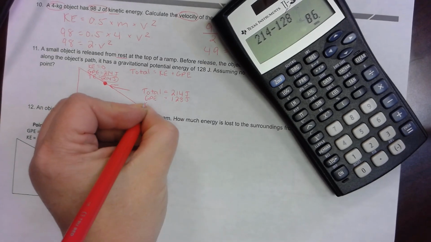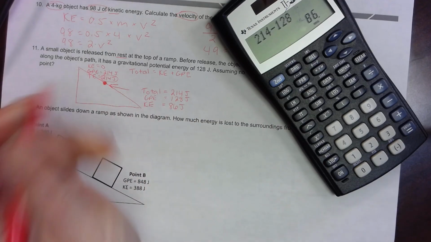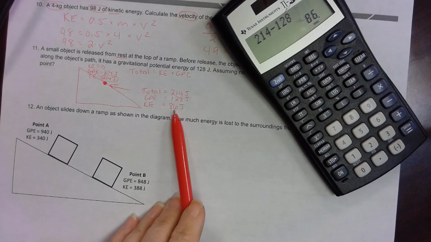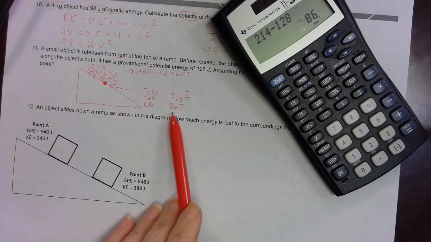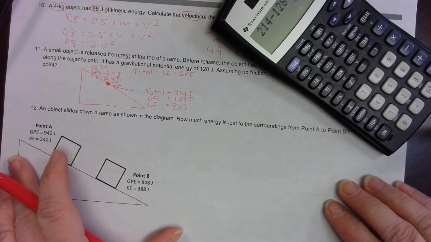That tells me that at this point down the ramp, it has accumulated 86 joules of kinetic energy. Now, where could I go from this? If I know the mass of the object, I can figure out how fast the object is going, which is kind of pretty cool. All right, let's go to the last one.